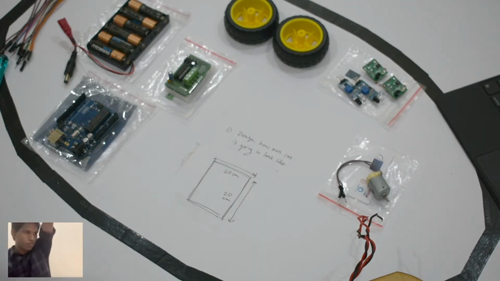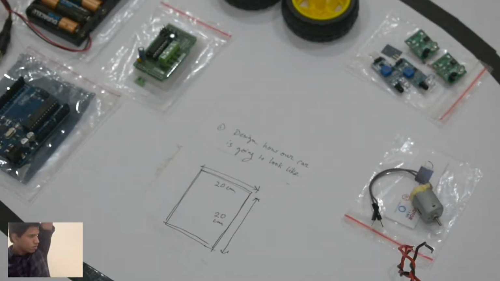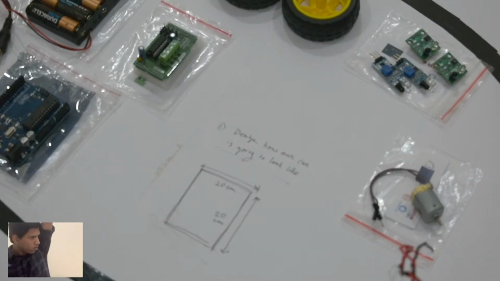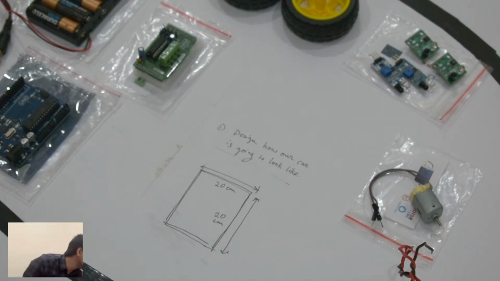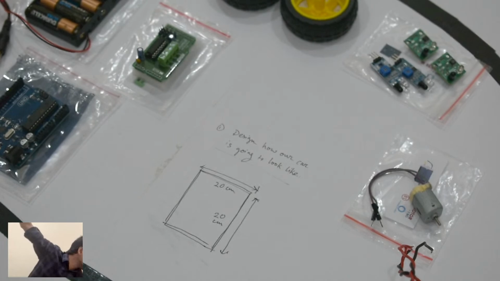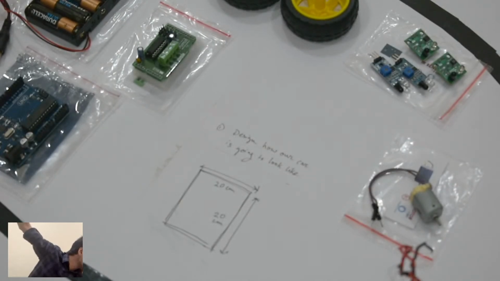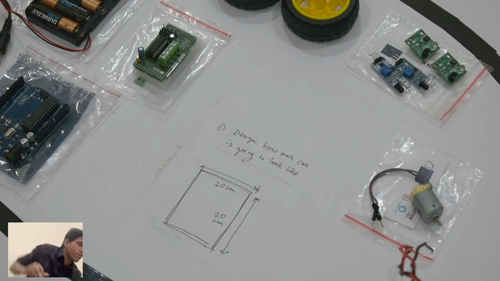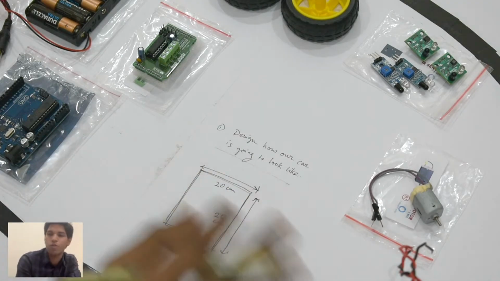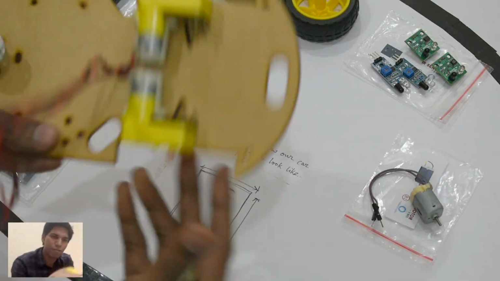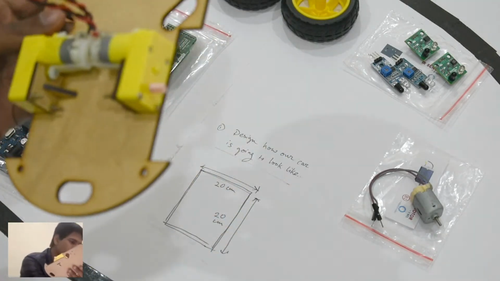I'm just going to zoom in. Yes, I hope this thing is visible. So we are going to start with a 20 centimeter by 20 centimeter piece of cardboard. As you can see, I have something similar with me here.